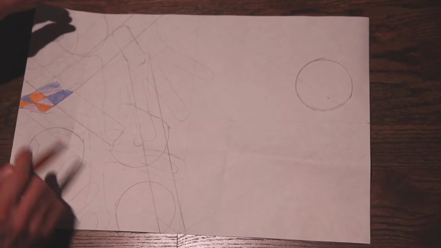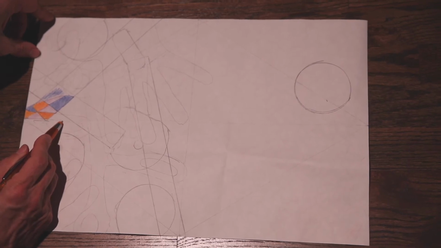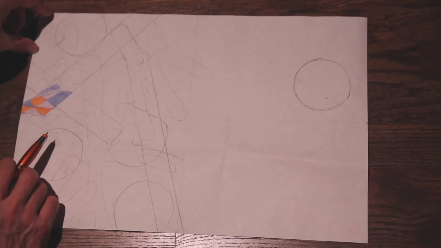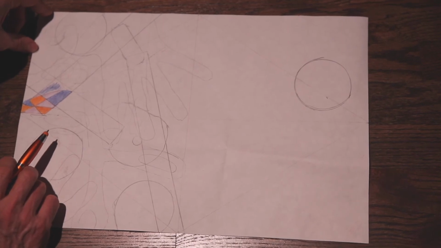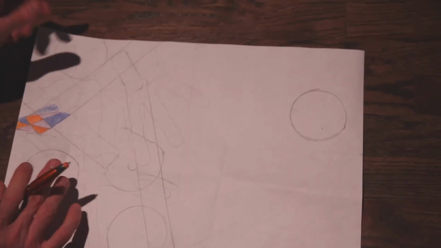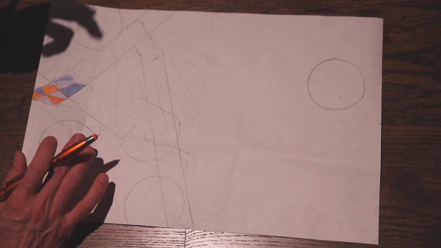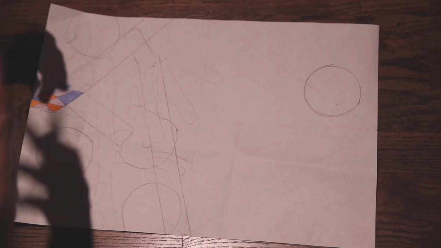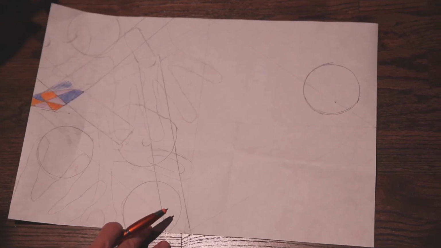Making sure that each time, no matter how small, you keep changing the color. Now, obviously, if you use 3 or 4 colors, it's going to be a lot more challenging. You're going to have to pay attention a lot more than if you use 5.